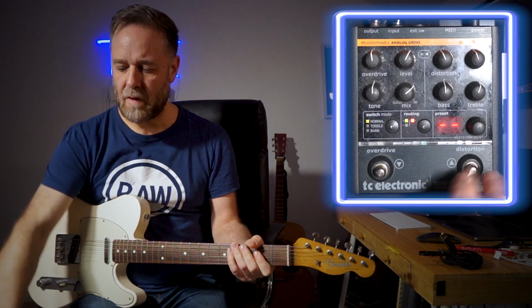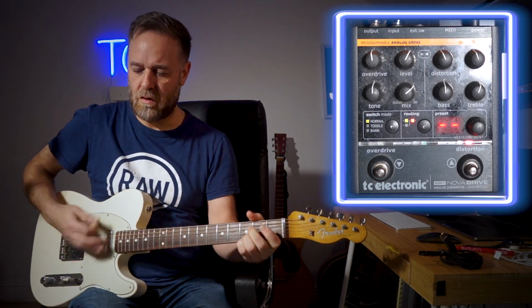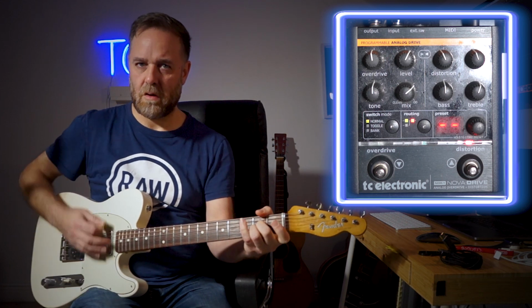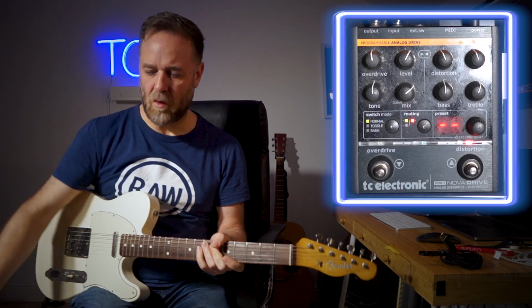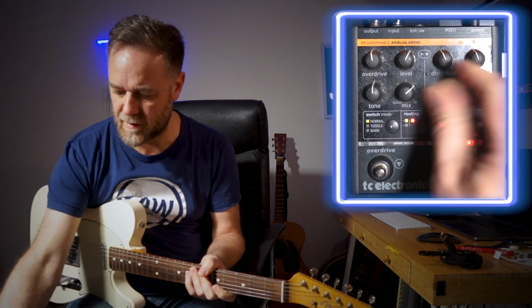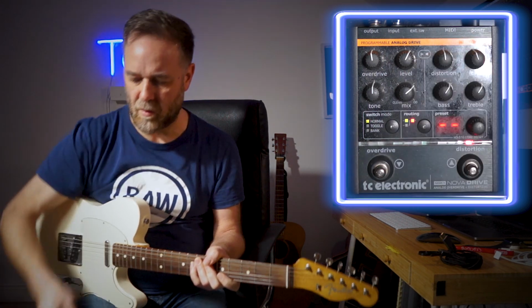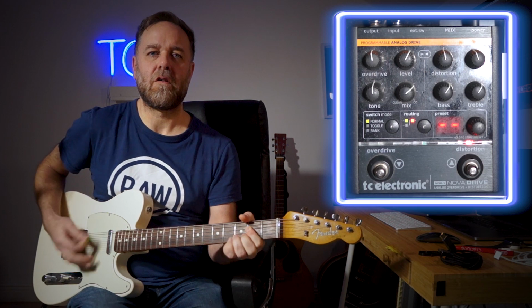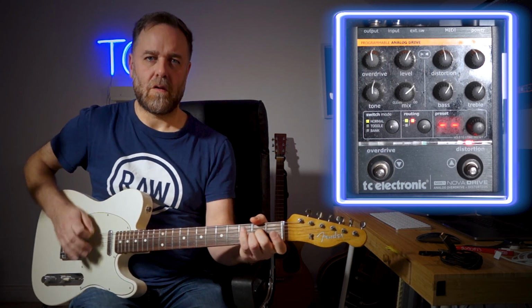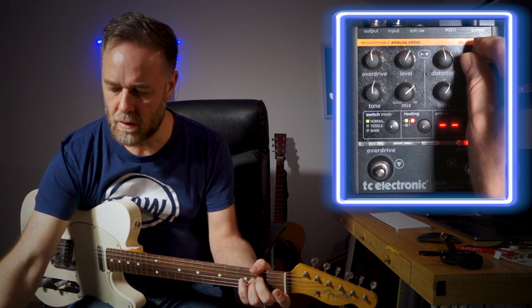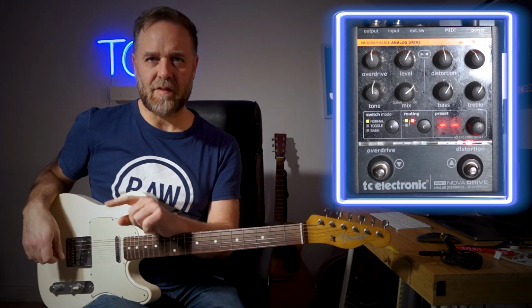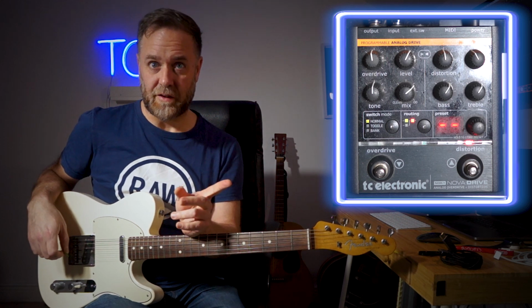Clean sound, Rat sound. It's probably a bit more mid-push, so what I'm going to do is increase the bass and treble slightly, give it a bit more gain. Difference being, that's the sound I would choose if I didn't have that dirty channel on my amp.